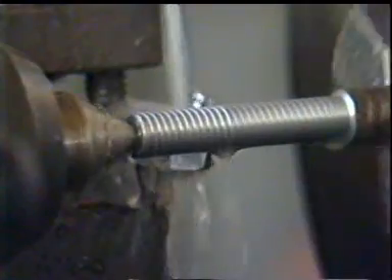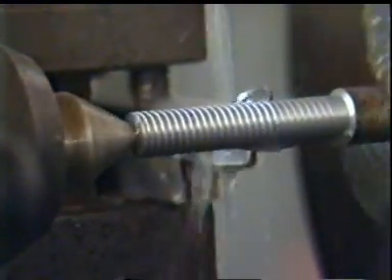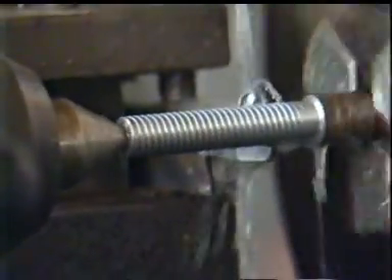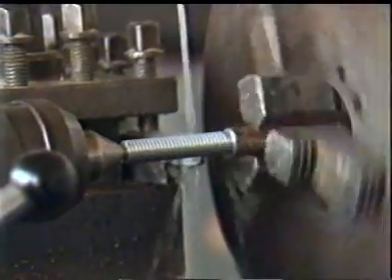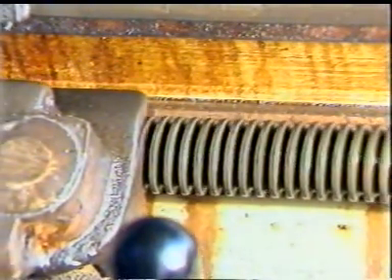When the cut is completed, the tool is withdrawn by reversing the direction of rotation of lead screw and carriage is brought back to the original position. The process is repeated till full depth of thread is obtained.